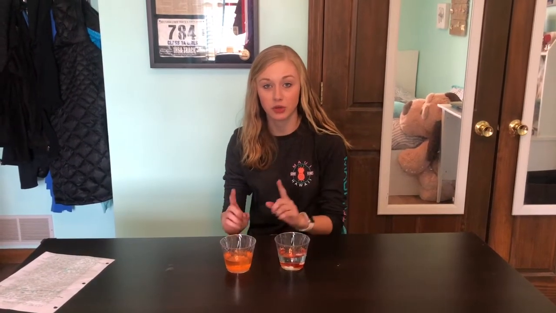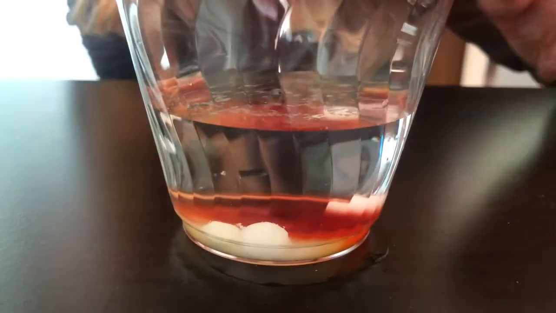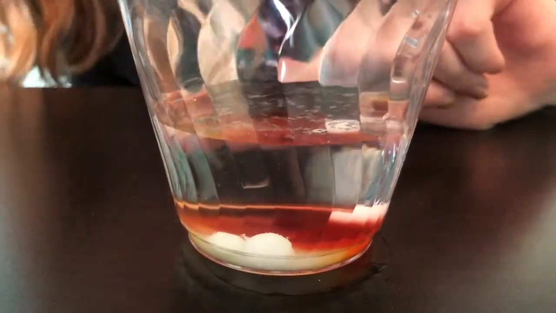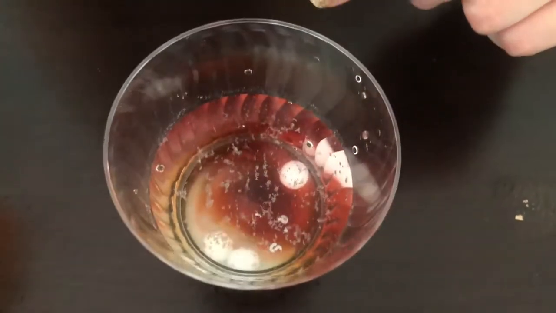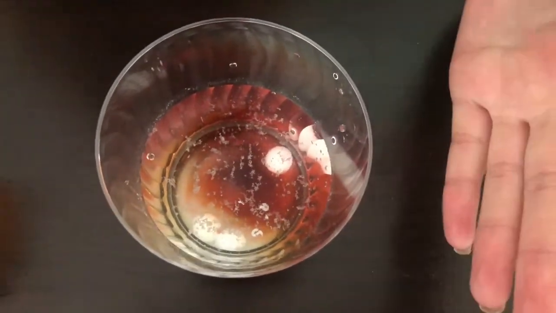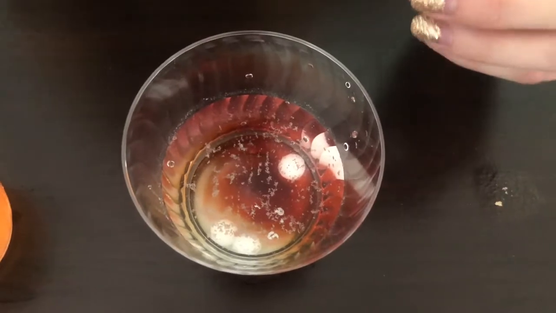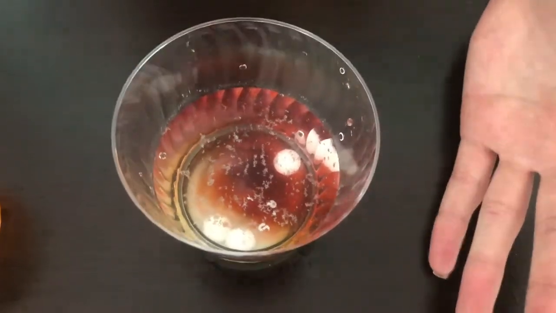After I've swirled the cup for 2 minutes, I'm going to make observations between the difference between the 2 cups. So the first cup really showed weathering because the skittles no longer have any color left to them. And the coloring that did come off stayed in the original location, so no erosion really occurred.